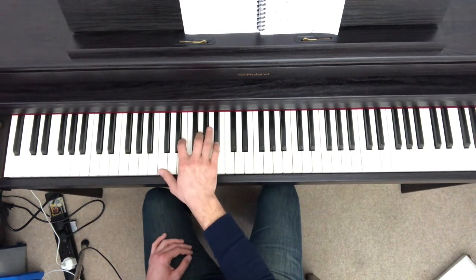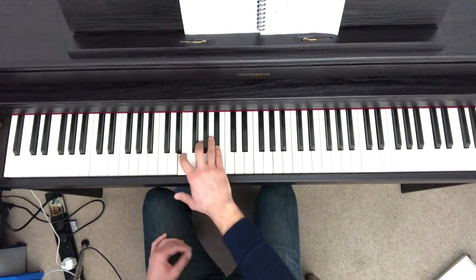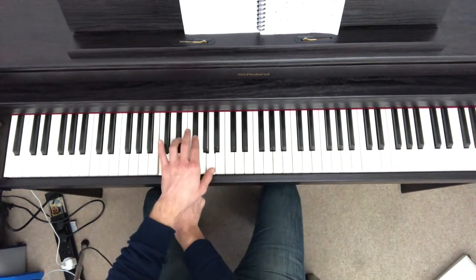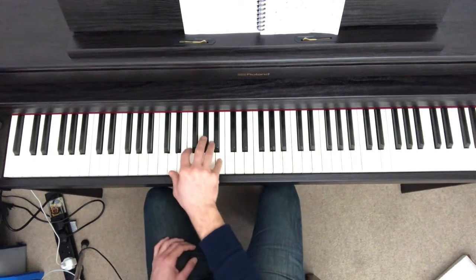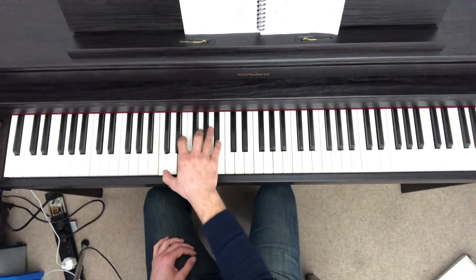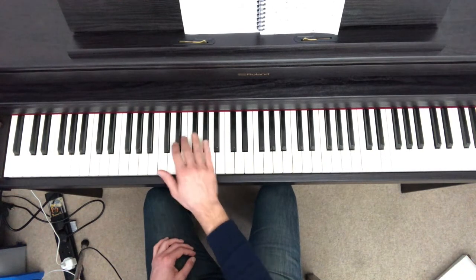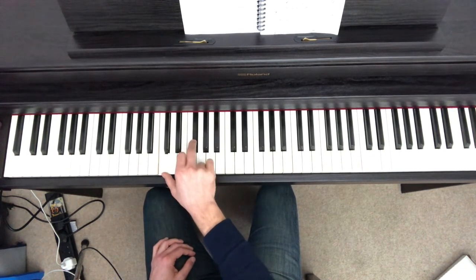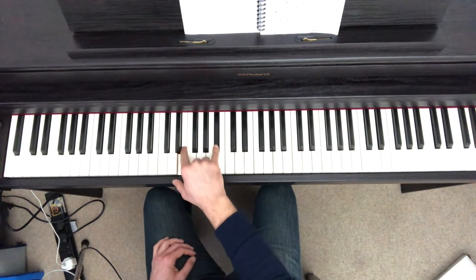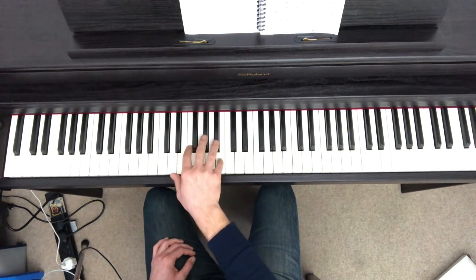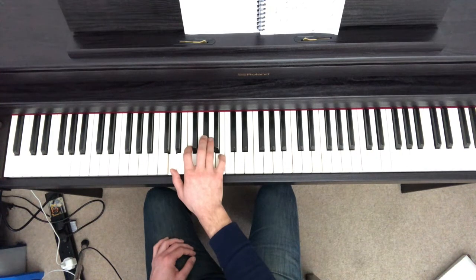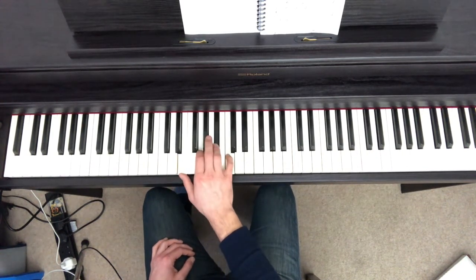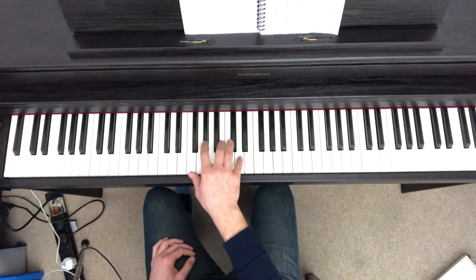Sorry, looking at the dominant seven first. These three come from one diminished. This one comes from the other diminished. The one that's missing, right here. Alright, now looking at the dominant seven flat five. These two come from one diminished. These two come from the other diminished. And this is the one that's missing. We're going to put that in between. My mistake.